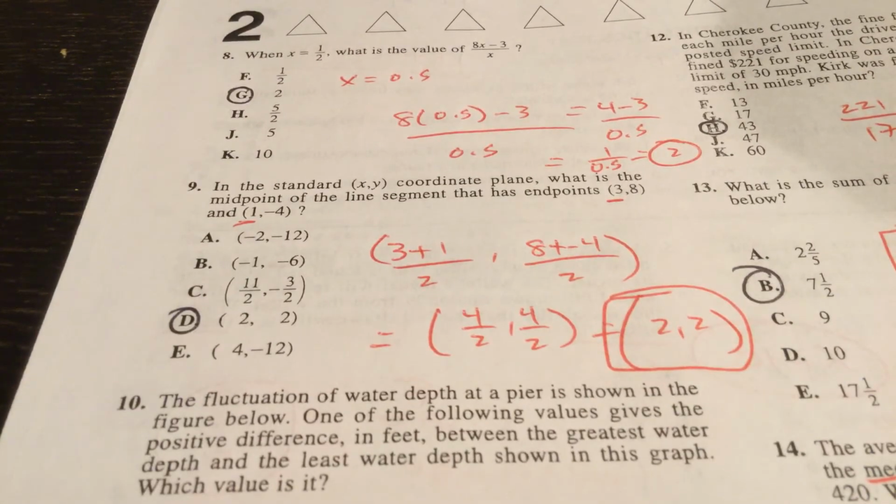All right. Number 9. In the standard xy coordinate plane, what is the midpoint of the line segment that has these endpoints? So the midpoint is just the average of 2, because you have 2 points. Okay, if you got a 90 and you got 100 on something, well, the midpoint, your average, would be a 95. 90 plus 100 divided by 2.